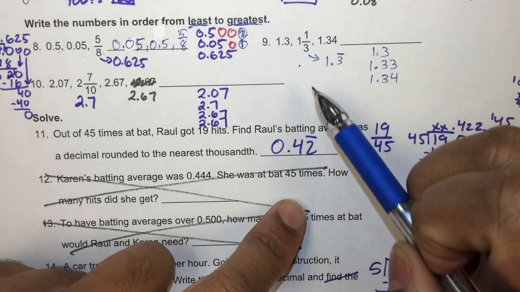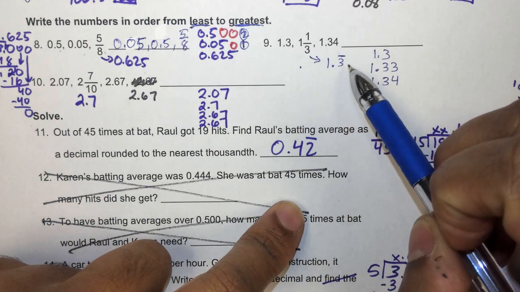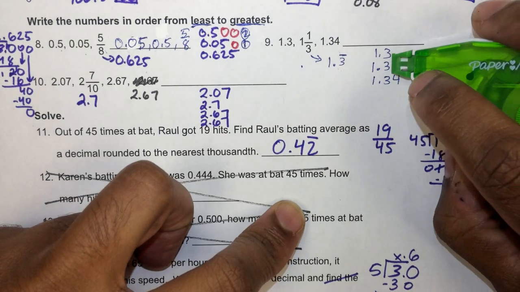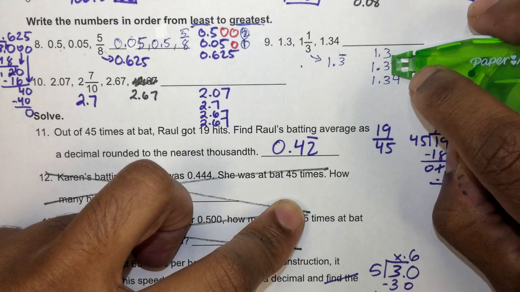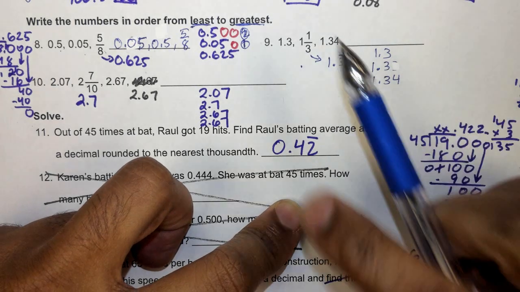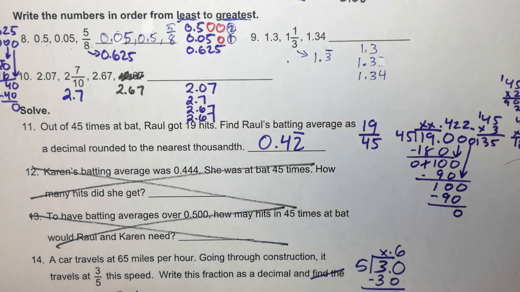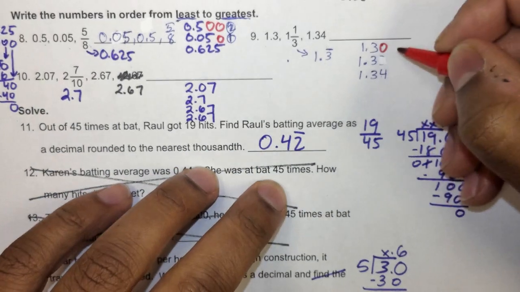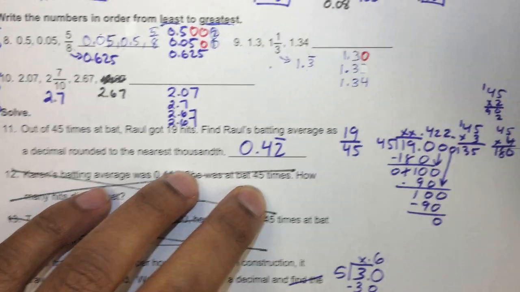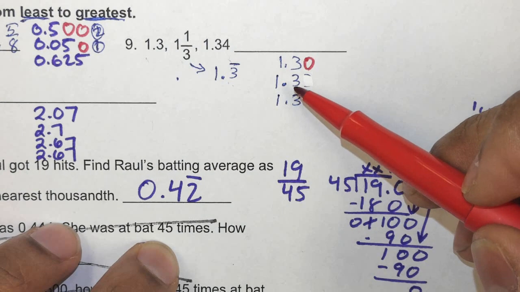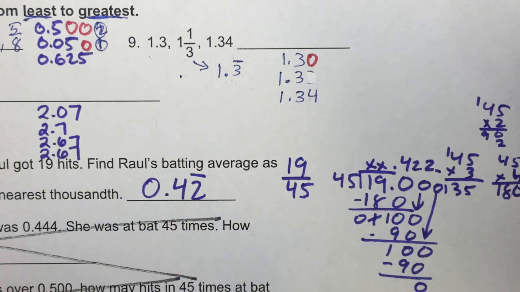All right, the next one. 1 1/3. We know 1 1/3 is 1 3/10 repeating. Now here is the thing about writing this down. Normally I would write that as 1.3 from here, 1.3 and 1.34. Now I know right away I need to add my trailing zeros. But now here's the thing. For over here, and I'll zoom in so we can see it. Over here I have 1 3/10, but it's 1 3/10 repeating.